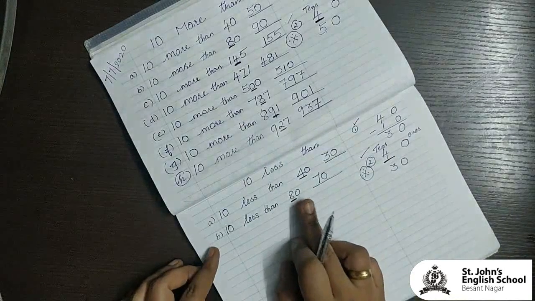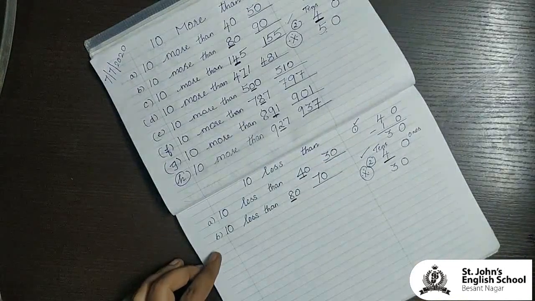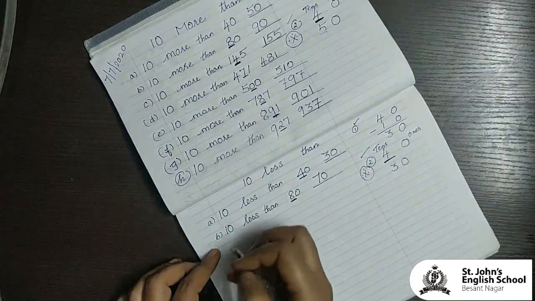Here in "less than", you will be taking off one number. Is that clear for you, children?